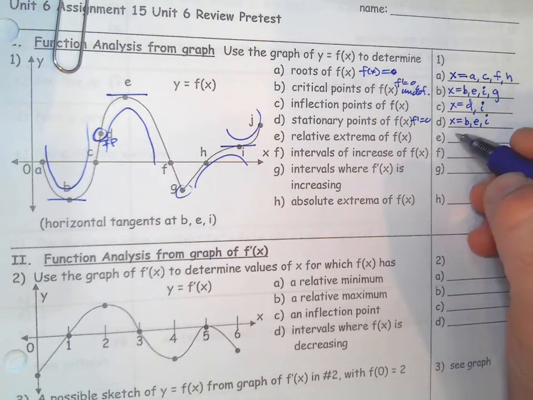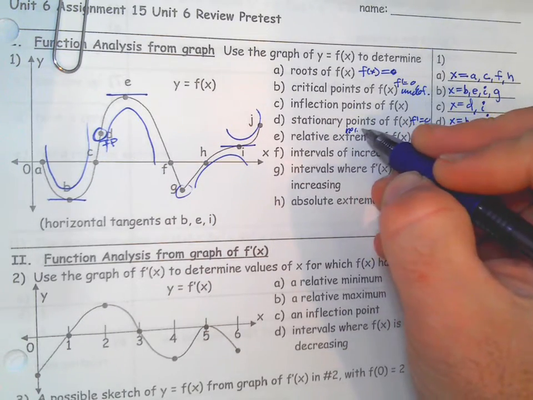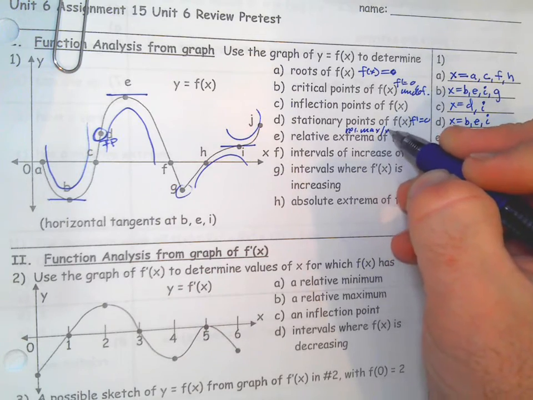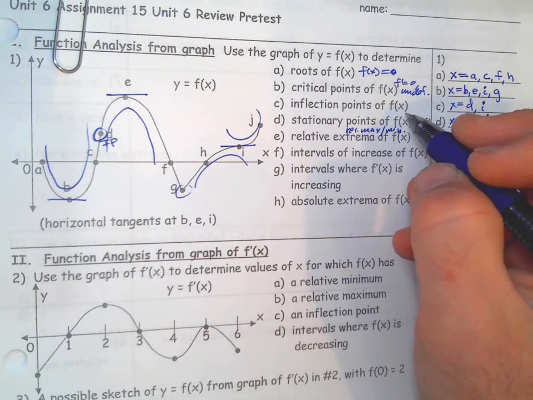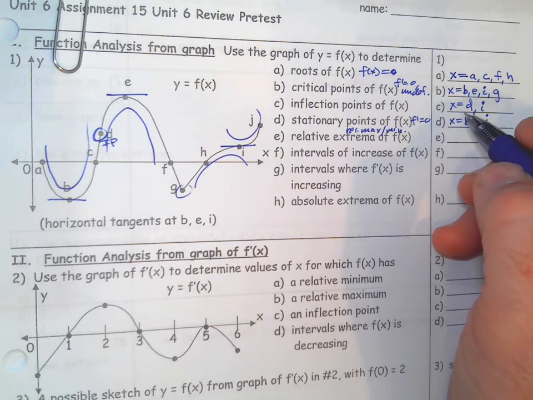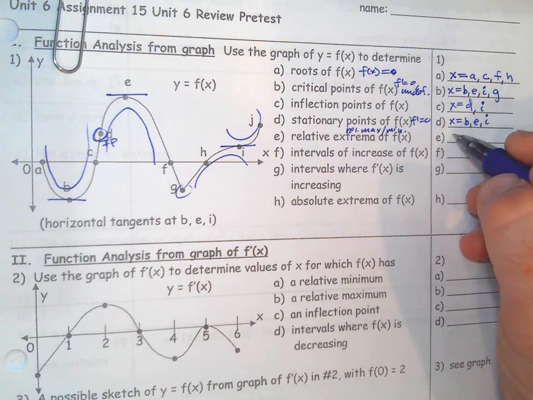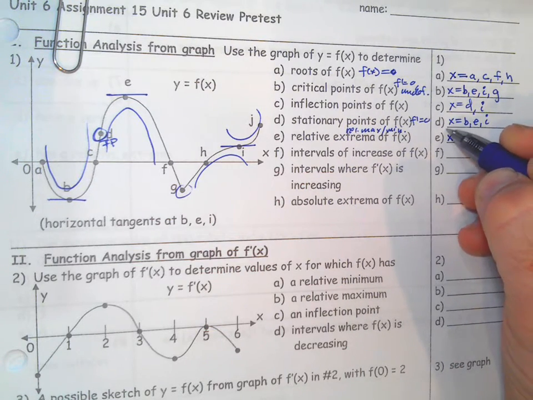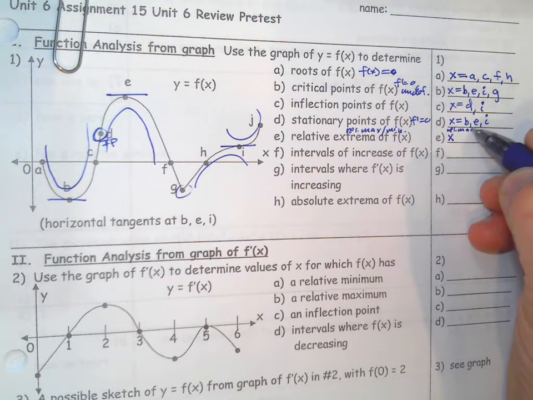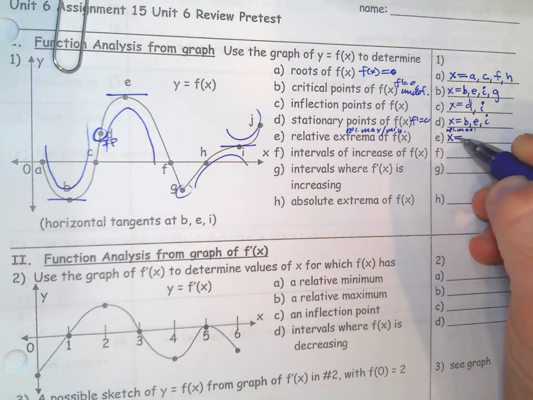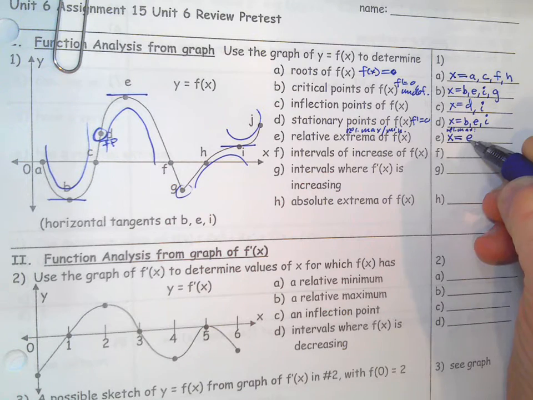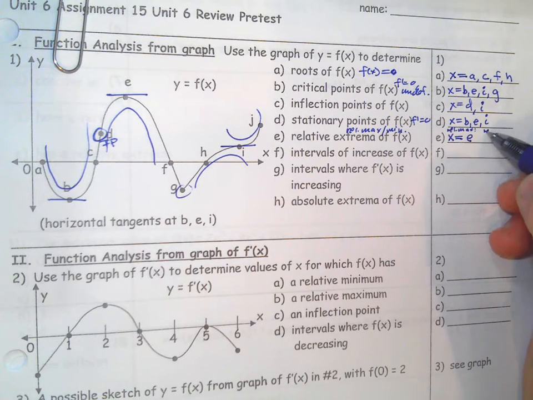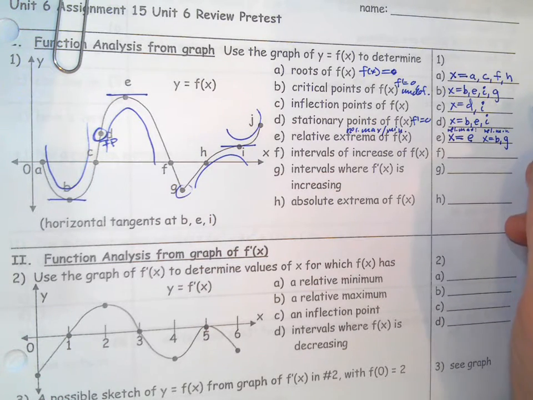Relative extrema, that means relative maxes and mins. Extrema includes both of them. So we're looking for where f prime changes signs. I mean, on the picture, they're peaks and valleys. So we could do relative maxes are at x equals E, just E. Relative min occur at B and G. The sharp one counts.